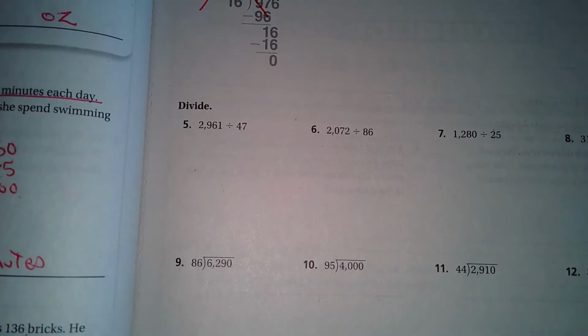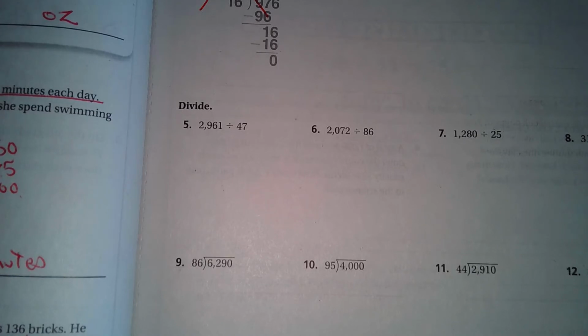Mr. Clifton, number 6. This is 2.8. No, sit down. Should have done that earlier.